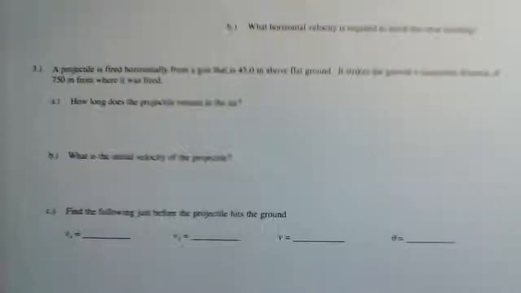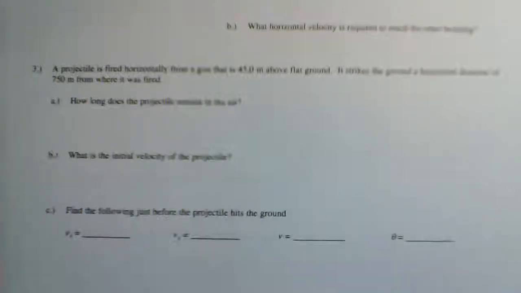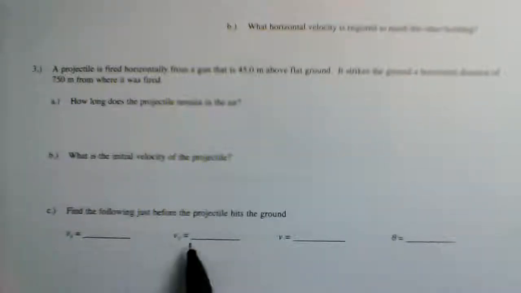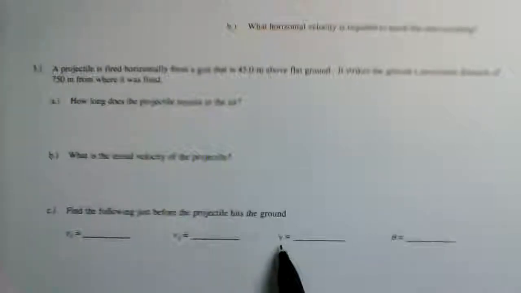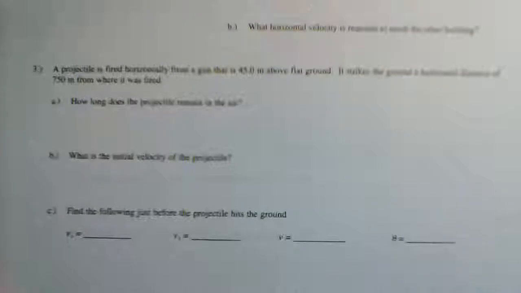And then C says find the following just before the projectile hits the ground. That's going to be Vx right here. I know you guys can't really see that, but that's Vx. That's V sub y. And then that's our overall velocity. That's going to be the resultant vector. And then that is our angle theta, the horizontal that it is going to strike the ground at.